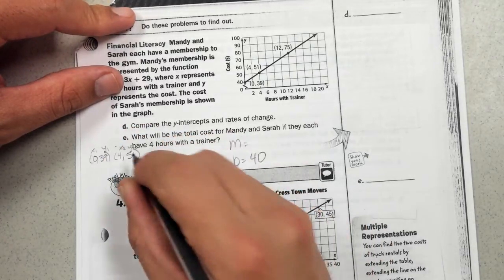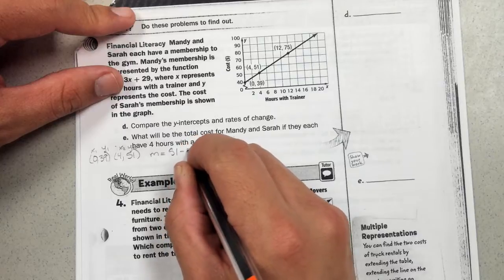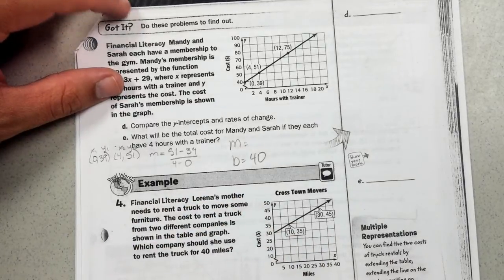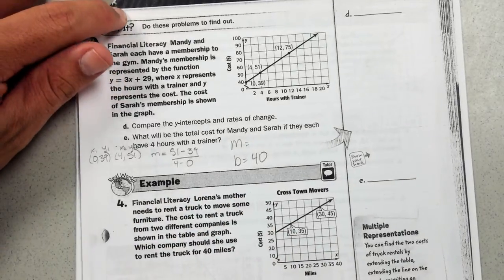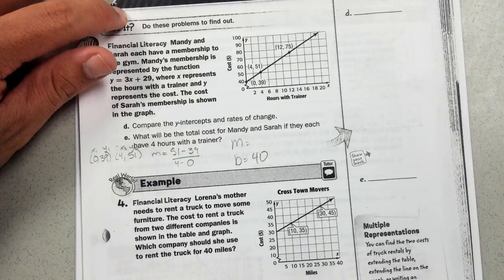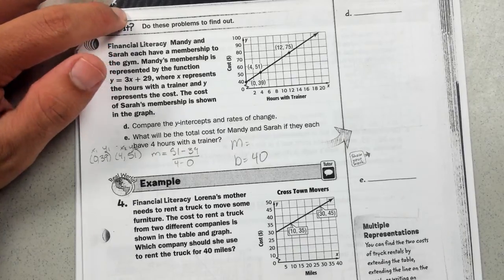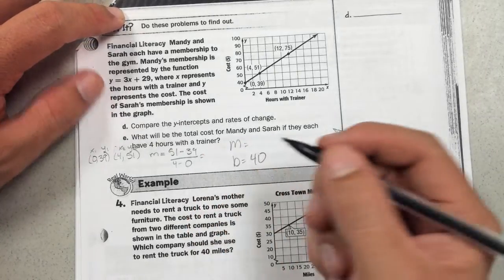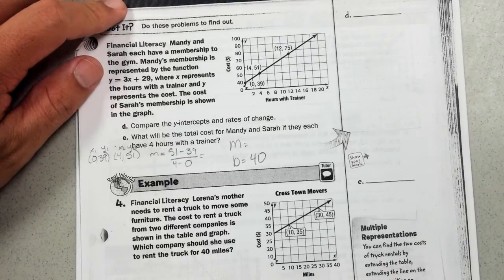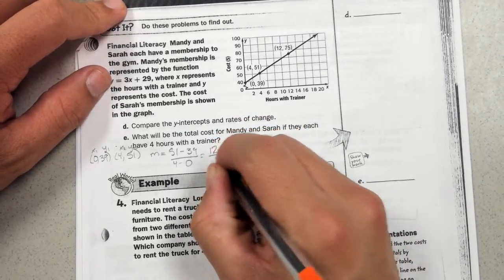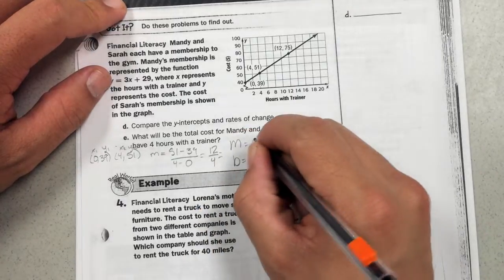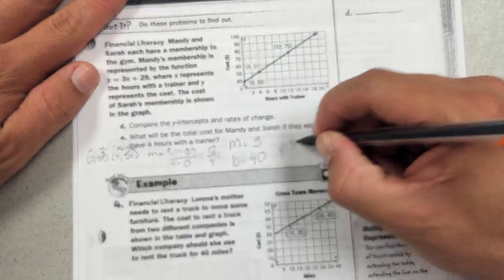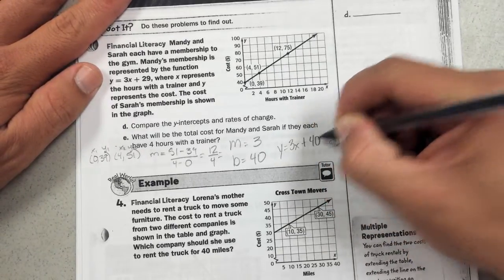We have m equals y2, which is 51, minus 39, over 4 minus 0. 51 minus 39 is 12. 4 minus 0 is 4, which simplifies to a rate of change of 3. So her equation would be y equals 3x plus 40.